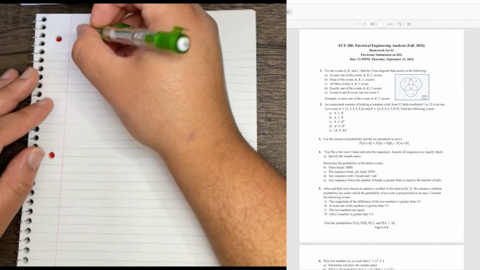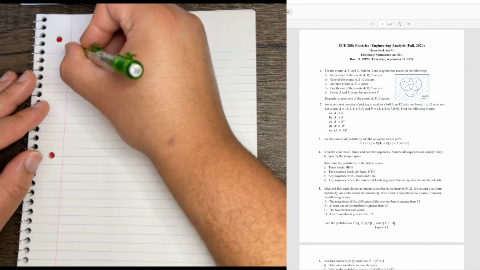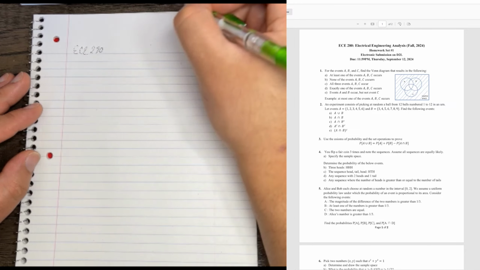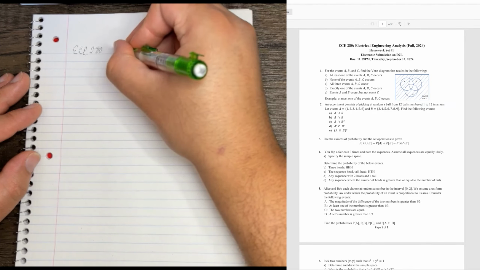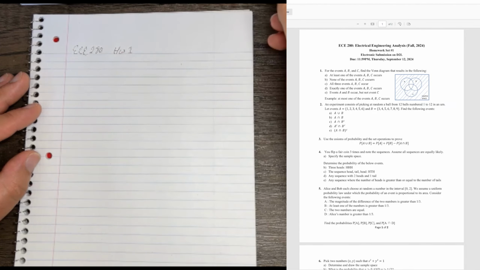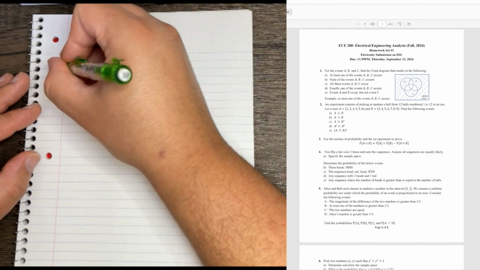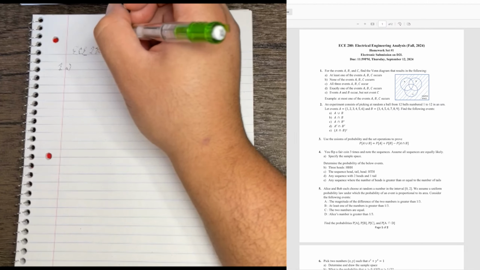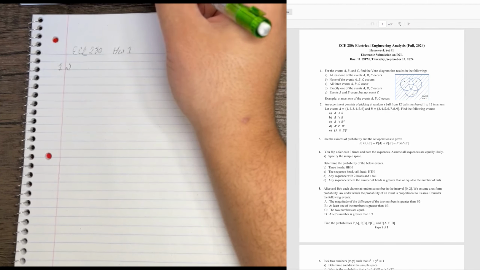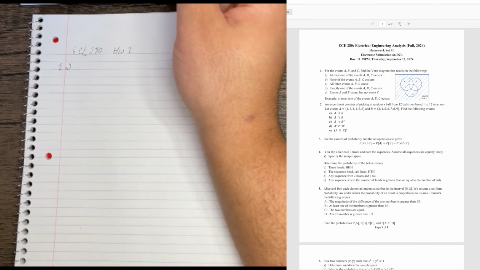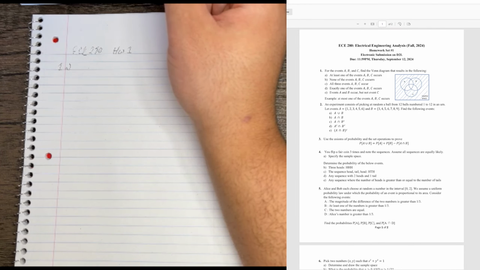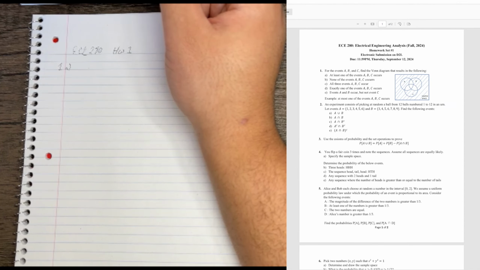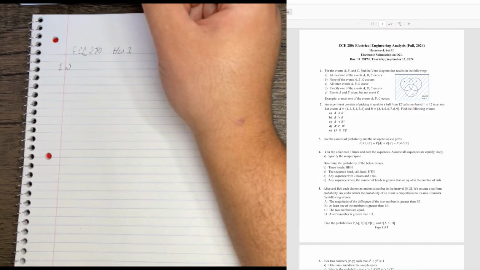Let's start with question 1A. Find the Venn diagram that results in the following. At least one of the events A, B, or C occurs.